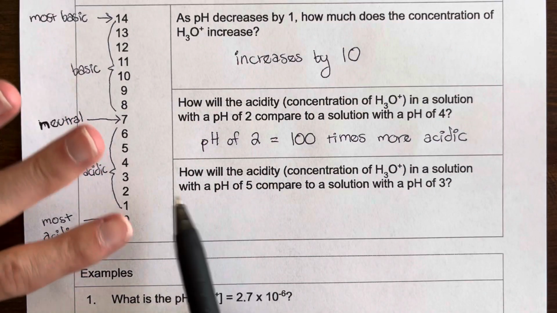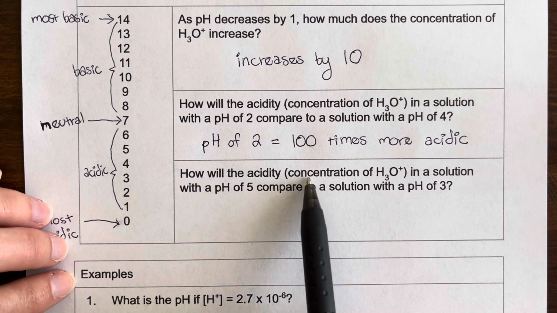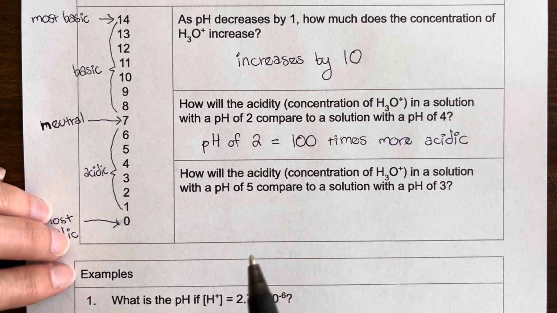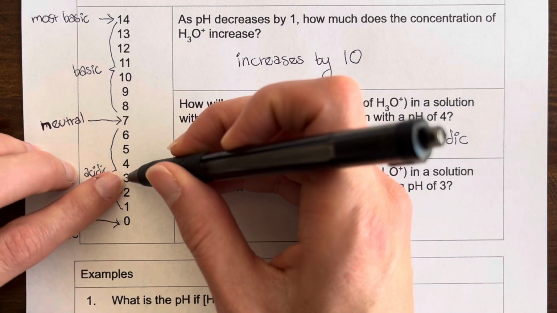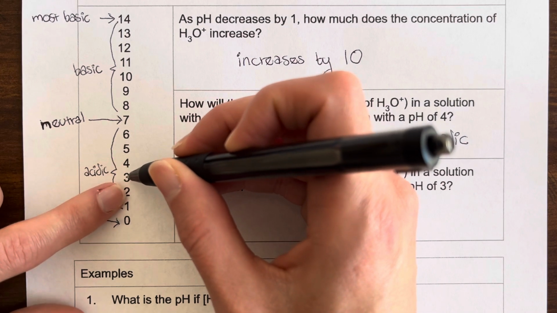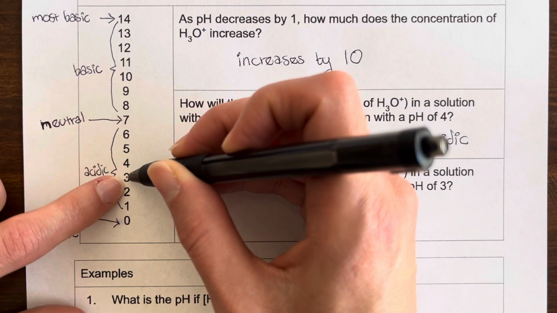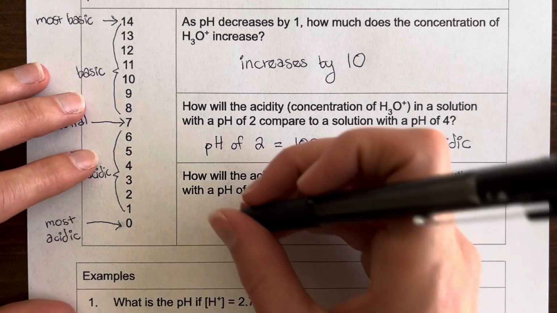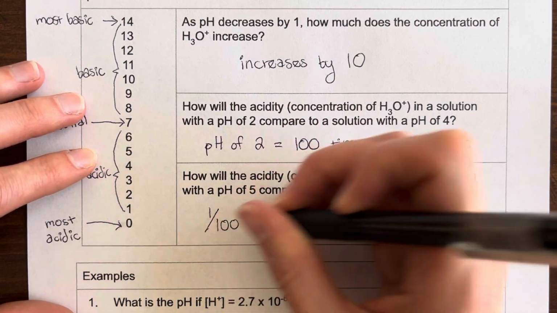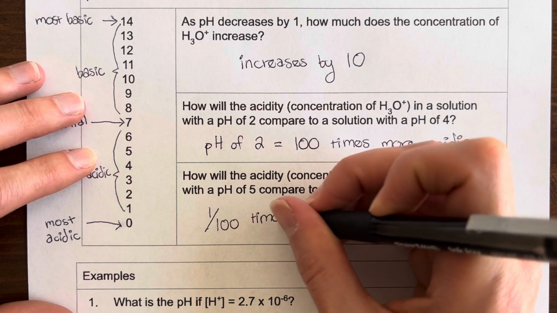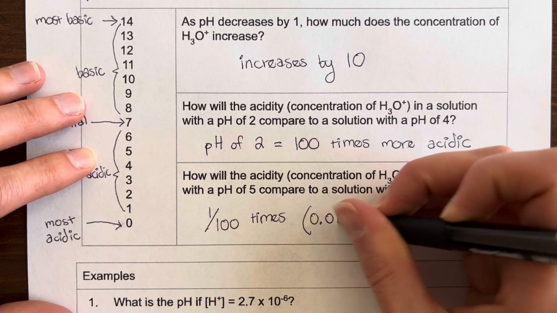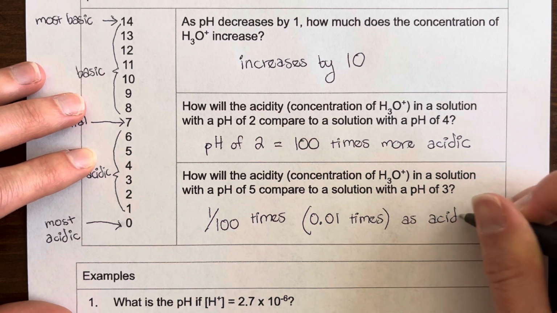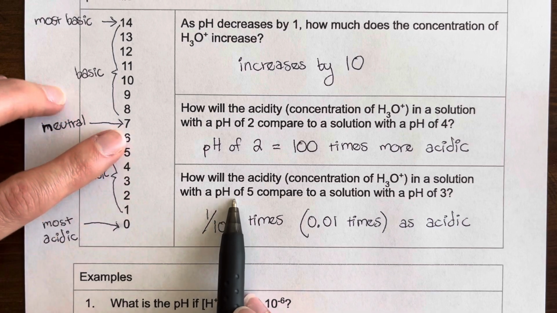Now this next question is kind of asking the opposite. It's saying, how will the acidity or concentration of H3O plus in a solution with a pH of 5 compare to a solution with a pH of 3? So here's our pH of 3. Now we're going up the scale, so we're going to get 10 times less acidic. So 4 would be 1/10 as acidic as 3, and 5 would be 1/100th as acidic as 3. So it would be 1/100th times, or 0.01 times as acidic. And that's if we're comparing a pH of 5 to a pH of 3.